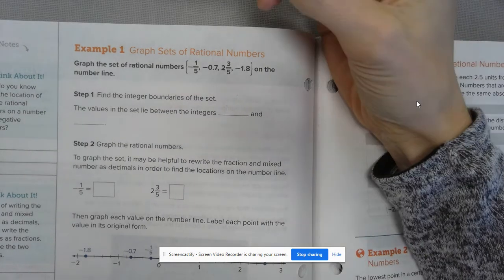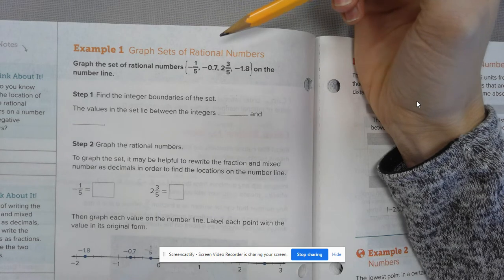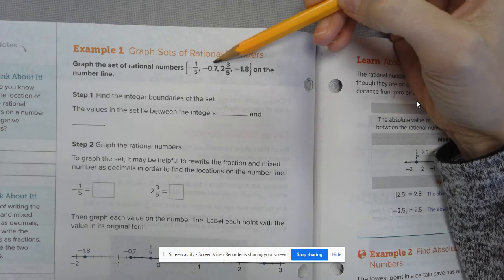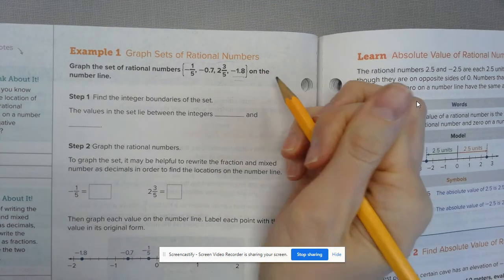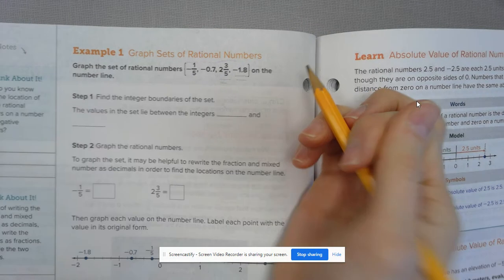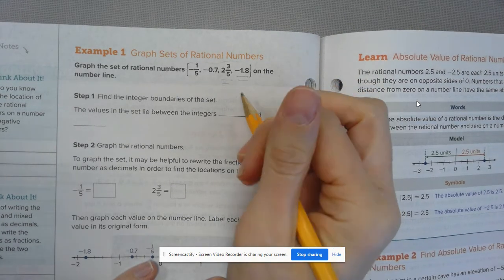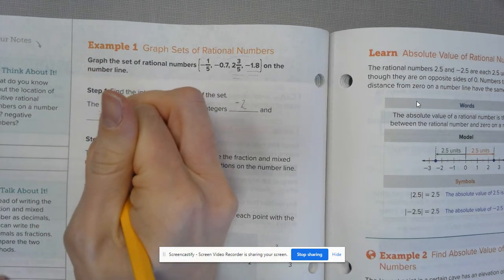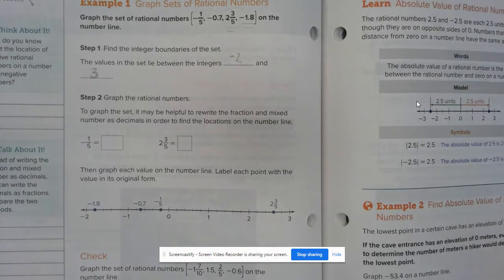Step 1, find the integer boundaries in the set. So I'm looking for the smallest number in this set and also the largest number. The smallest number I see is negative 1 and 8/10. And the biggest number I see is 2 and 3/5. So I need boundaries, like where I'm going to start and stop on my number line. I'm going to include negative 2 and a positive 3. That means that's where my number line is going to start and end.